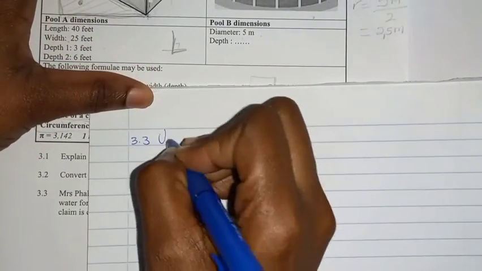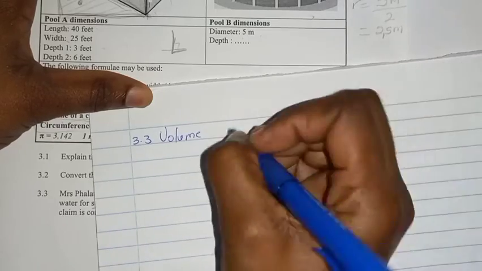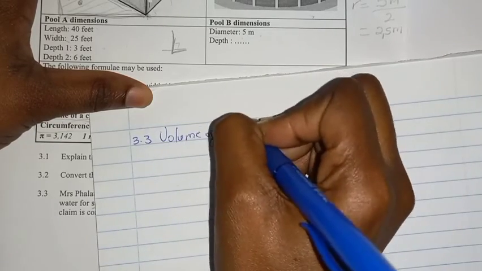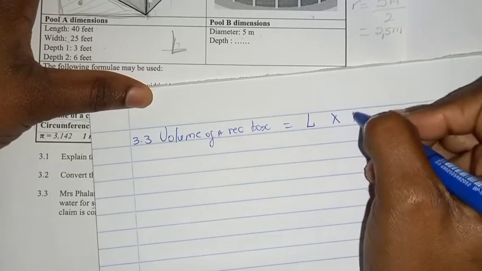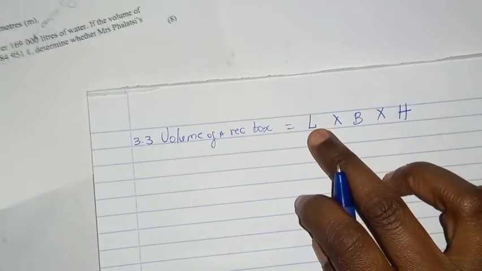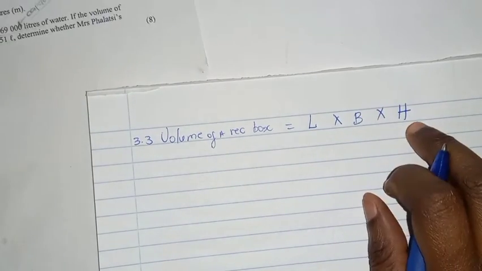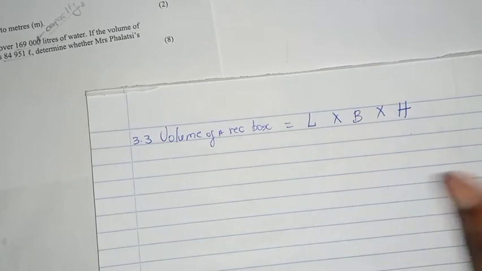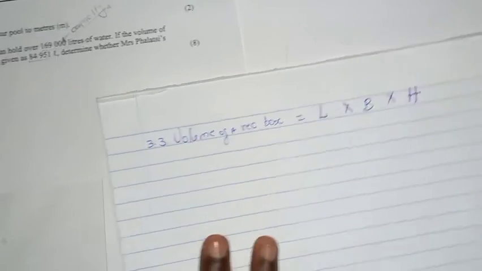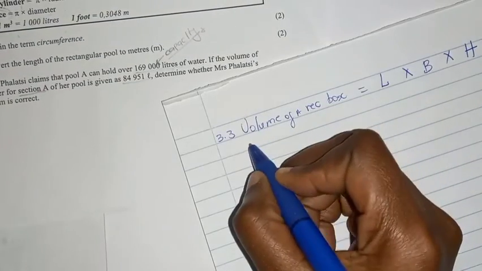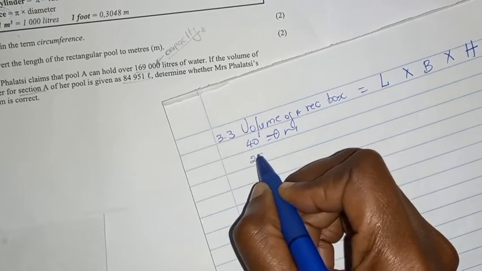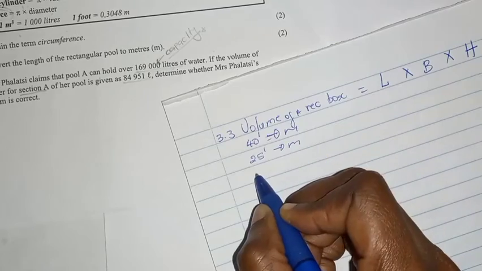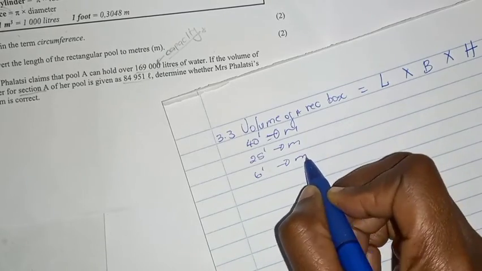The formula for the volume of a rectangular box is equal to length times breadth times height, right? My length is in feet, my breadth is in feet, my height is in feet. Yes, they are all in the same units, but they're in units I don't want to use. So I'm going to change all of those to meters. I'm changing 40 feet to meters, 25 feet, which is the breadth, to meters, and 6 feet, the height, to meters, right?